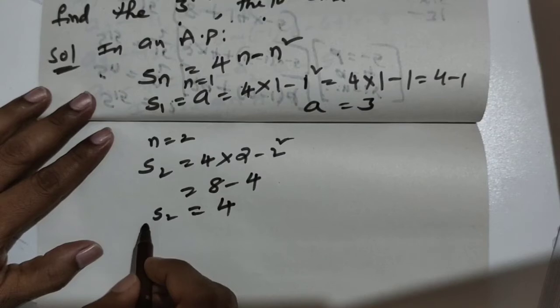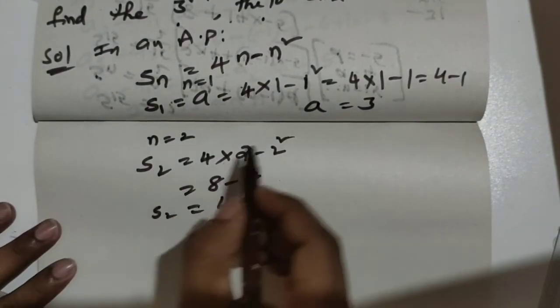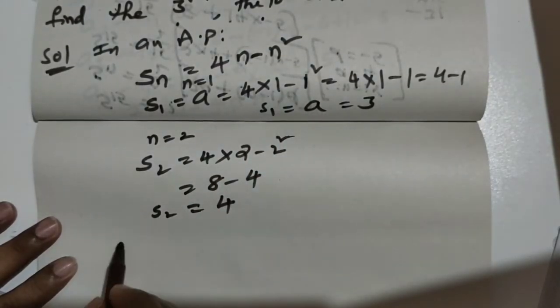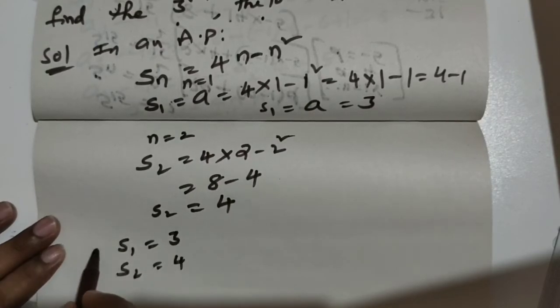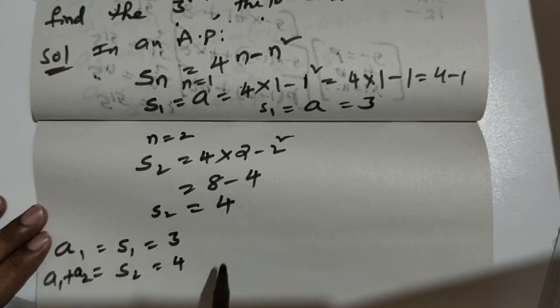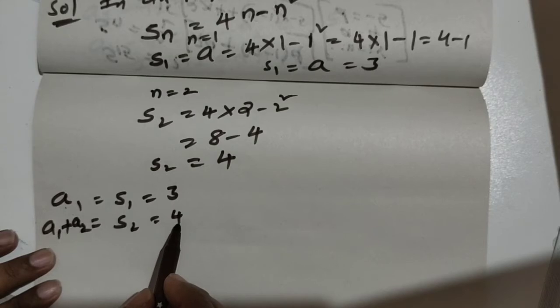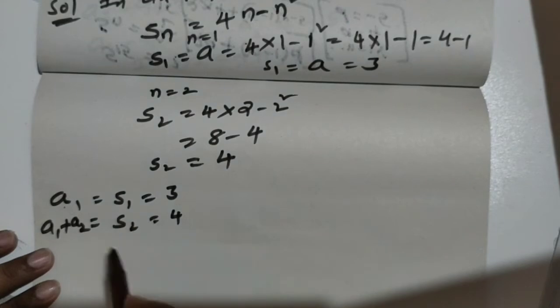Here see this properly. Here we got S1 as 3 and S2 as 4. S1 is nothing but the first term A1, and S2 is nothing but A1 plus A2. Once again, A1 is equal to 3 and A1 plus A2 is equal to 4. So what they are asking is, what is the second term? How will you get the second term? Simply by seeing this equation.